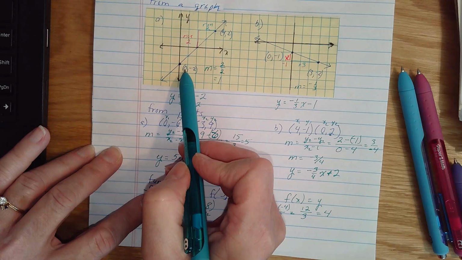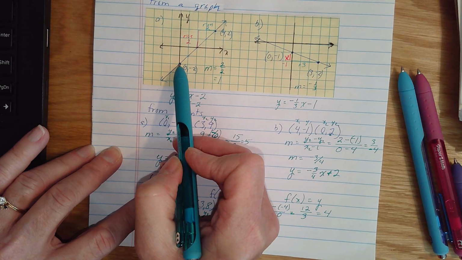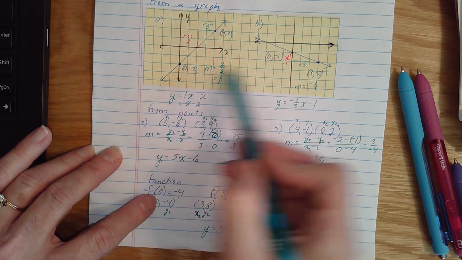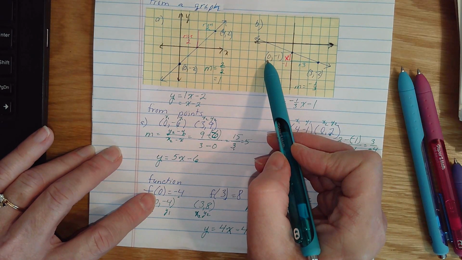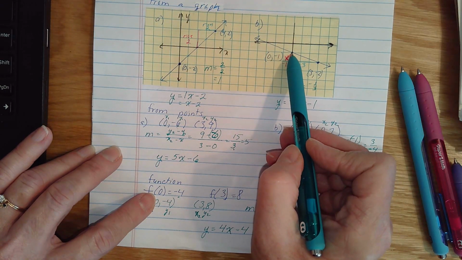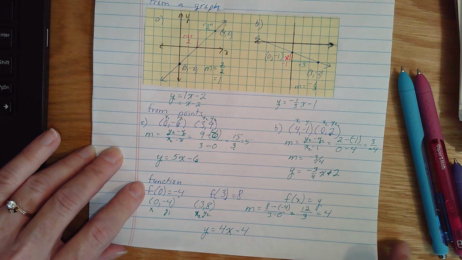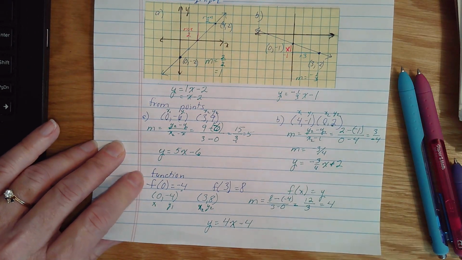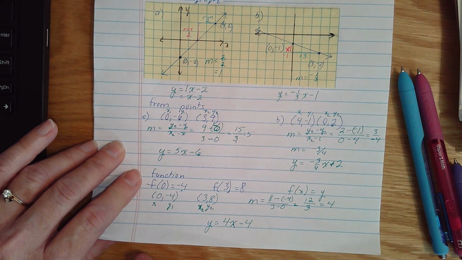In case you're a little confused as to why I'm saying this is my intercept, if I come up here, when my x value is 0, it's crossing my axis at negative 2. When my x value was 0, it crossed the y-axis, the y-intercept, at negative 1. I'll give you a moment if you've got to look at this bottom one.